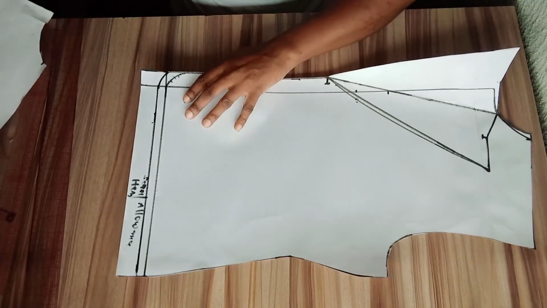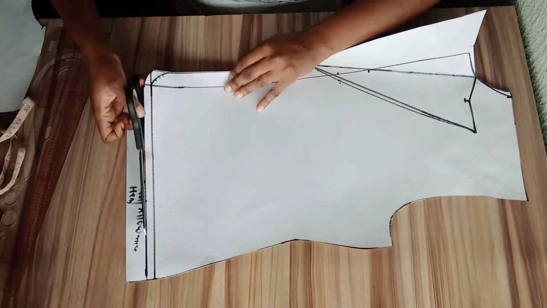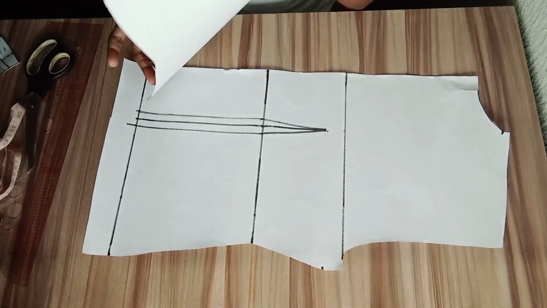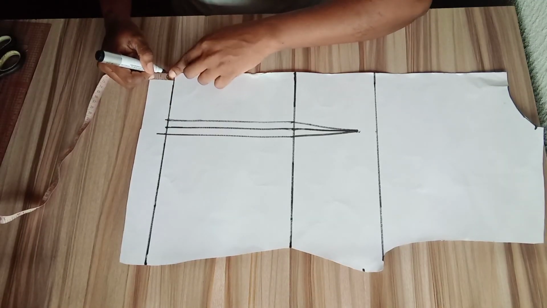Now I'll separate the back and cut out the front. Now for the back, I'm also marking ½ inch, and I'll connect the dots into a straight line.